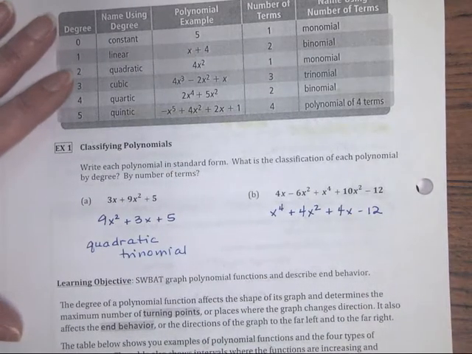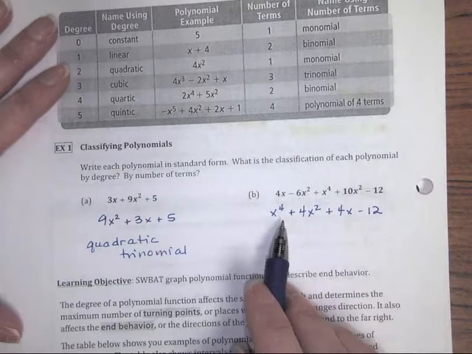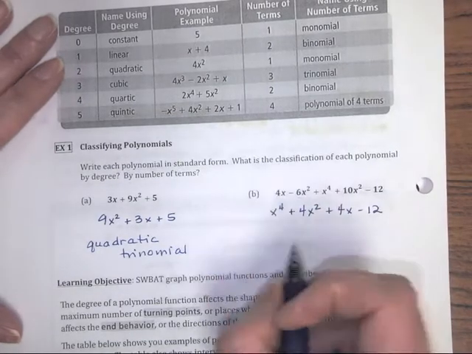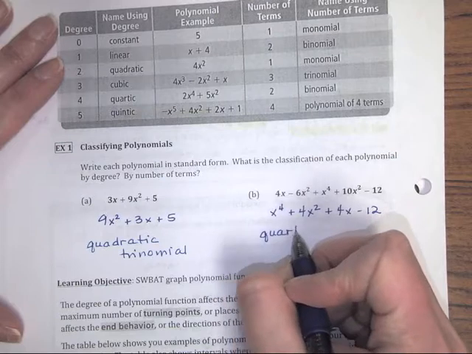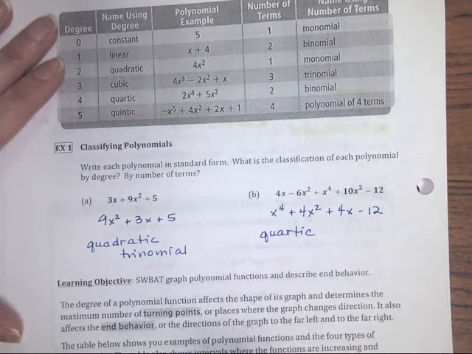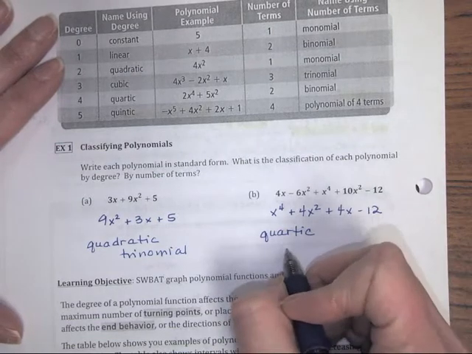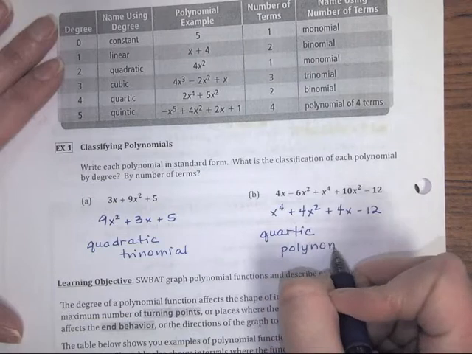What is the name for the degree of this particular polynomial? Quartic. 4th power, so this is quartic. And 4 terms gives us what name? Yes, quartic polynomial of 4 terms.